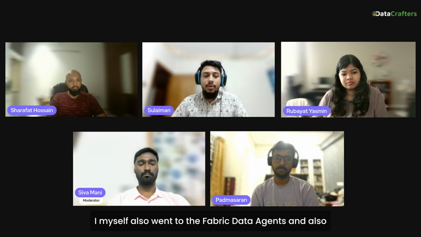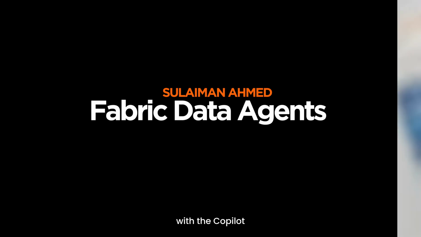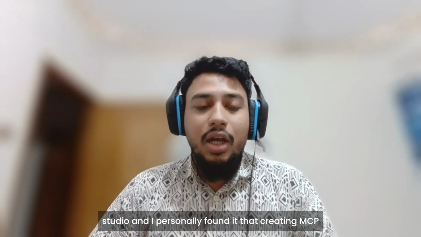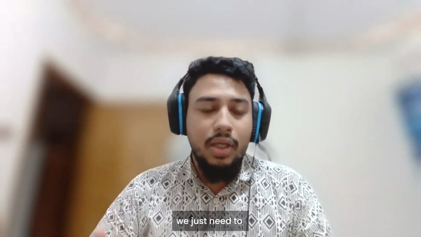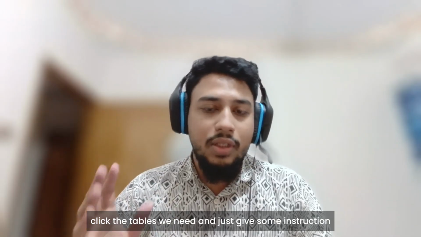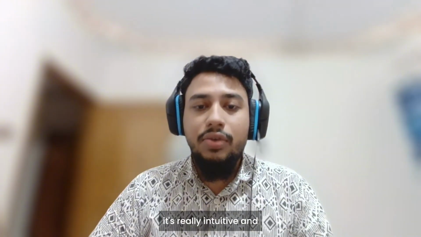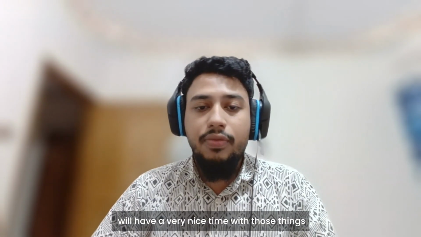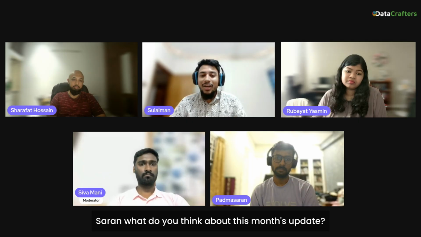Yeah, I myself also went through the Fabric Data Agents and also tried to tweak with Copilot Studio. I personally found that creating MCP without any kind of complex coding is possible. We just need to click the tables we need, give some instruction, and we come up with our tables and database. Yeah, it's really intuitive, and I think that the CXOs will have a very nice time with those things. Sharon, what do you think about this month's update?